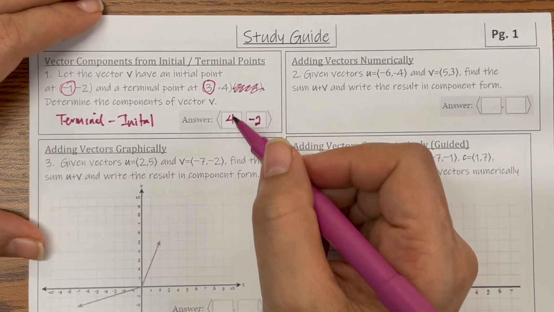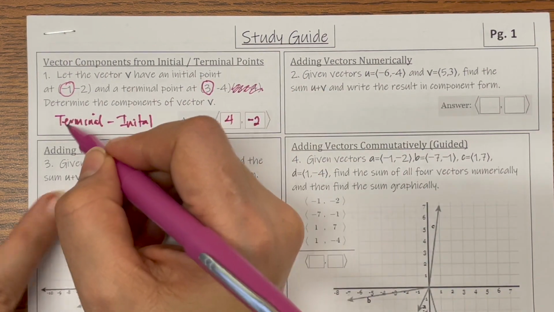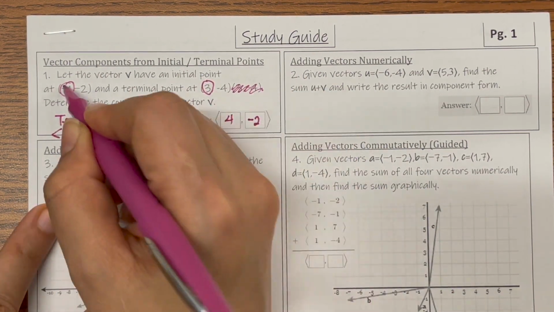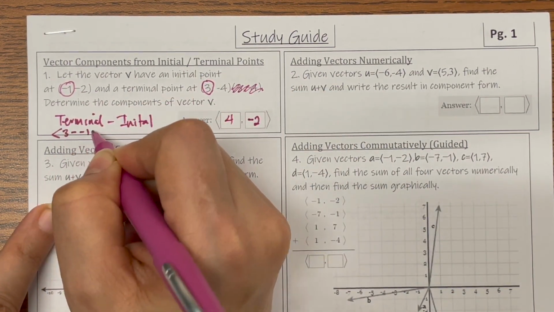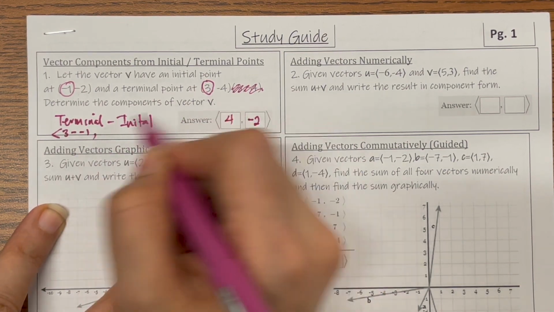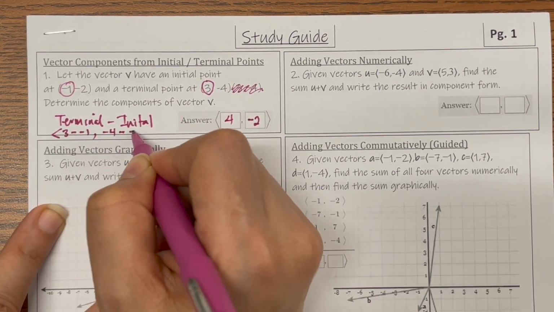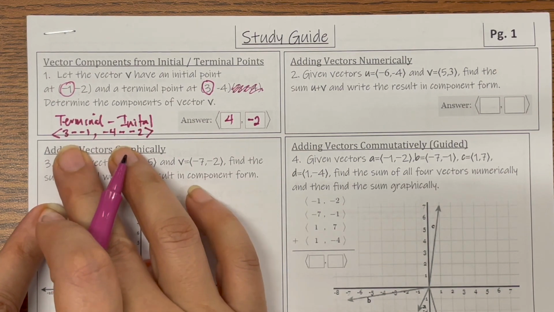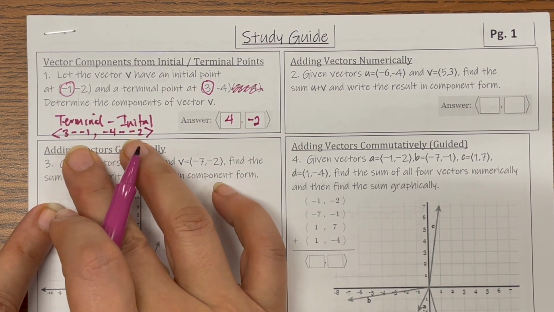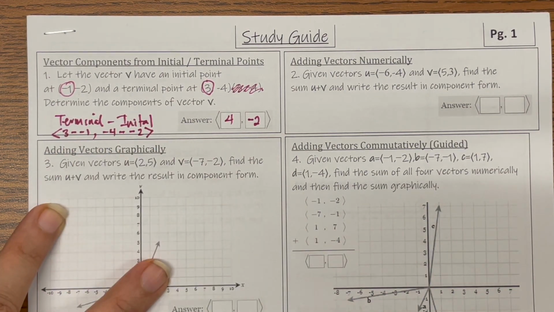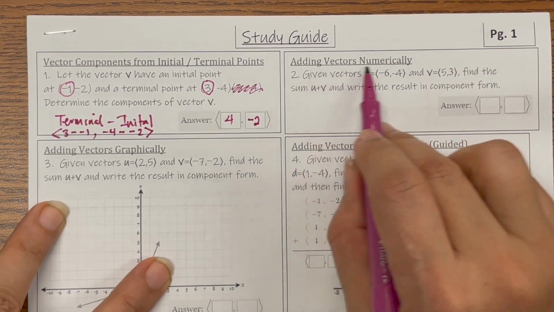So again, just make sure, if I write it down, this will be 3 minus -1, and then the second point will be -4 minus -2. You could just use a calculator so that you don't get it wrong because of notation, adding, subtracting. All right, number 2, adding vectors numerically.